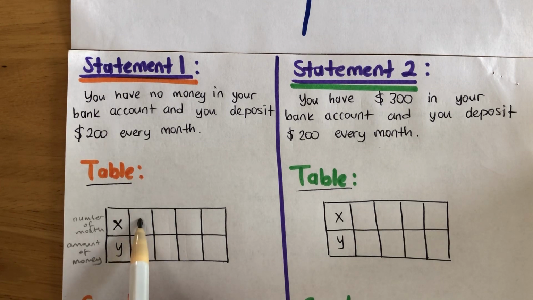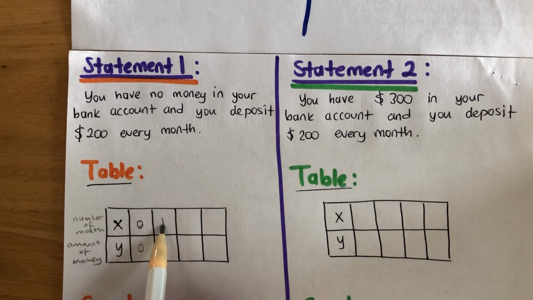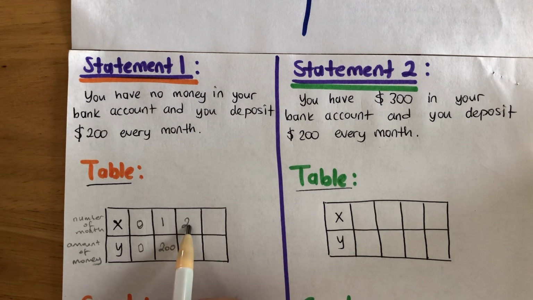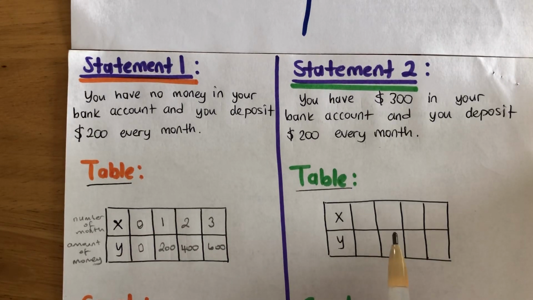At the beginning, when the number of months is 0, there's no money, right? At the end of the first month, you have $200. At the end of the second month, plus 200, which is 400. Third month, $600.